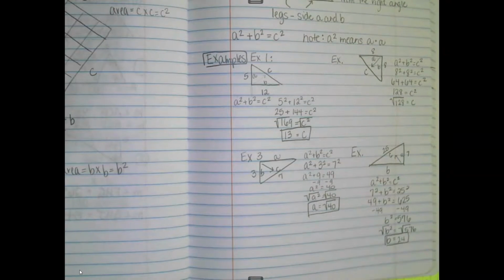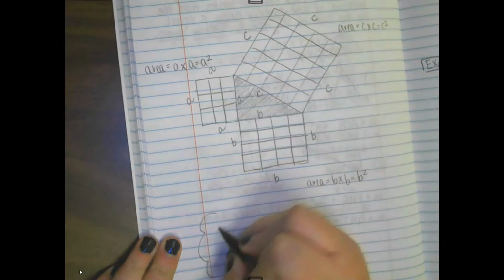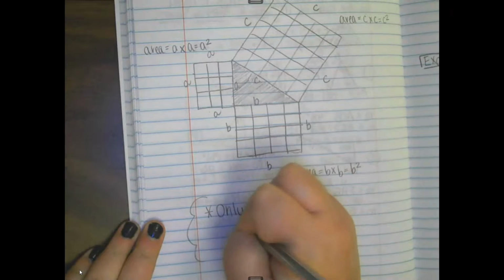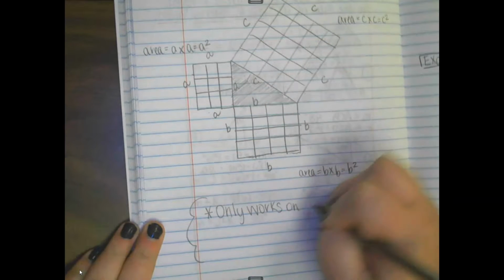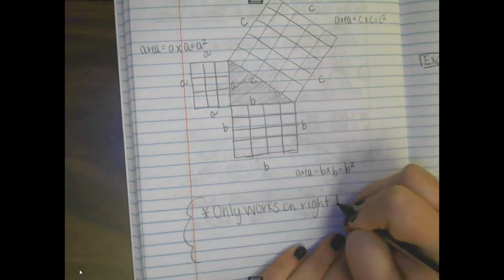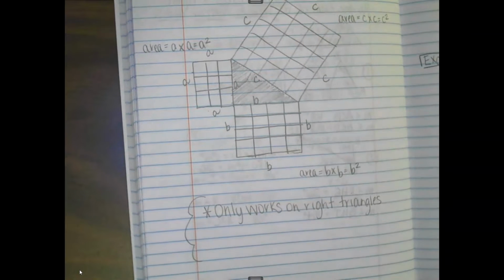All right, let's go back to our left side because we're going to add a little bit to this. And we're going to do like a bubble. I'll finish the bubble in a little bit, but our first thing is Pythagorean theorem only works on right triangles. If you notice, every example we looked at was a right triangle.